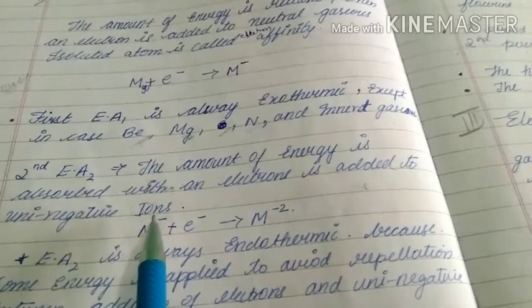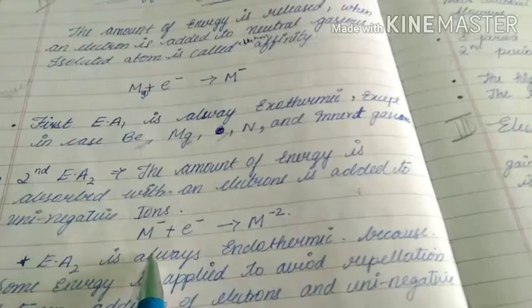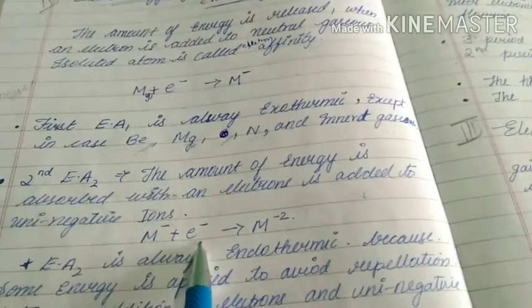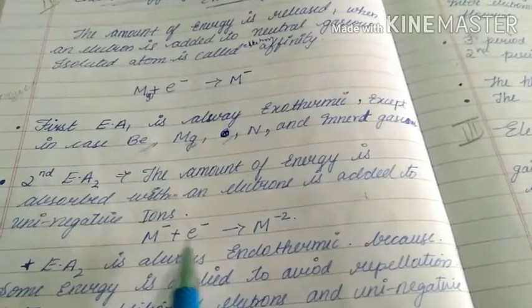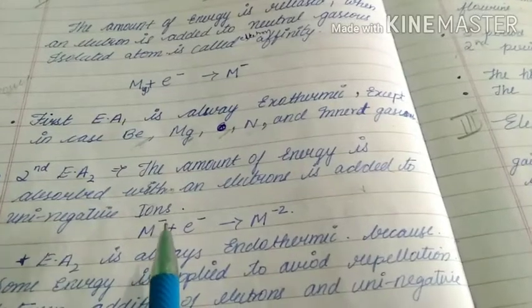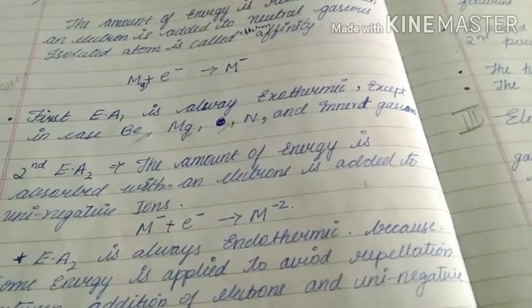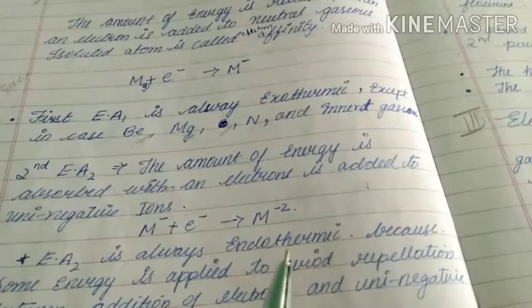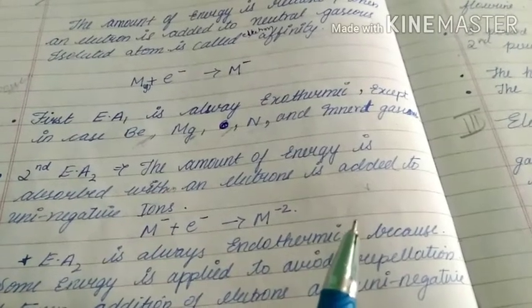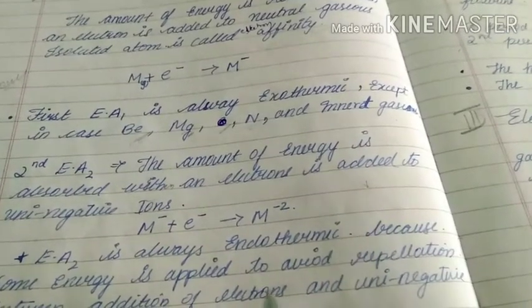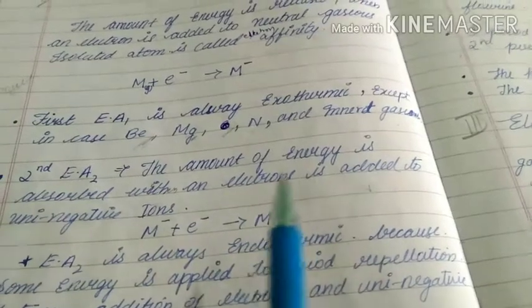Uni-negative ion. What is the meaning of second electron affinity? To a uni-negative ion we should add an electron. Here what is the point? Between same charges, repulsions occur. To overcome those repulsions, we should apply some energy. Then energy is absorbed. That is called second electron affinity.